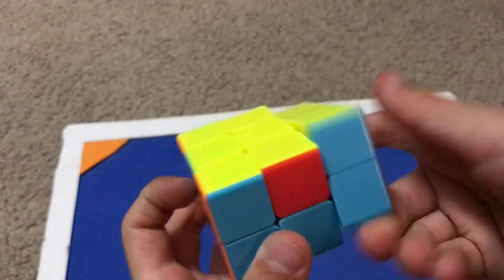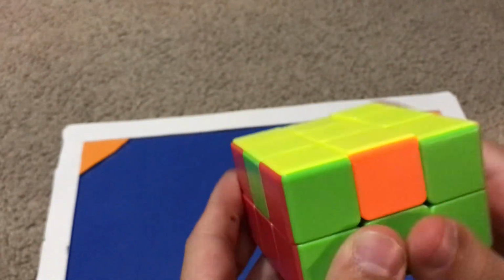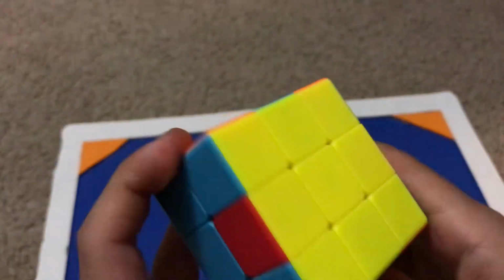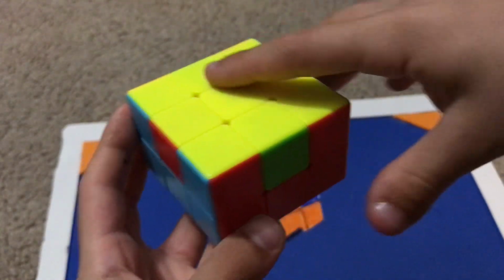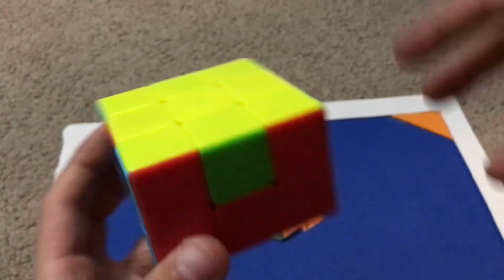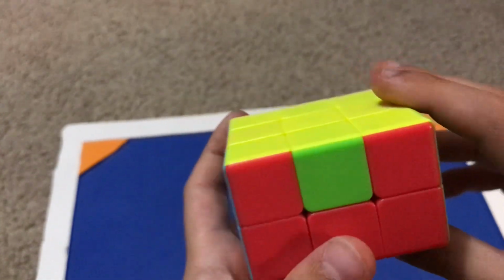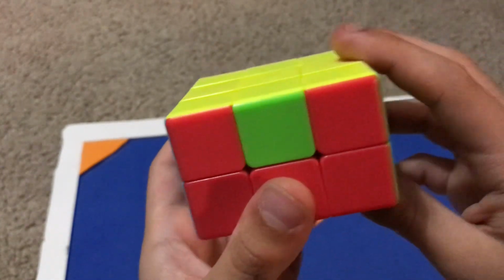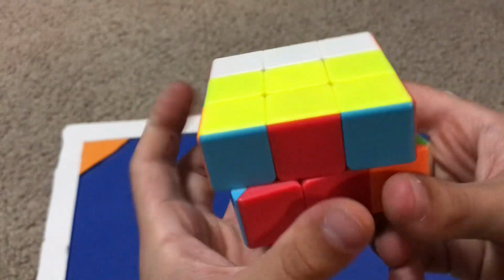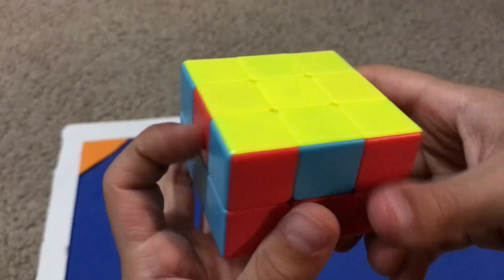Okay. Now after you've solved all the corners, we are going to solve all of the edges. If you look, you're going to try to find one edge that, if it went like that, would be solved. Now I have none of those edges, but if you do have one of those, then you're going to do R2, U2, R2, U2, R2, U2.